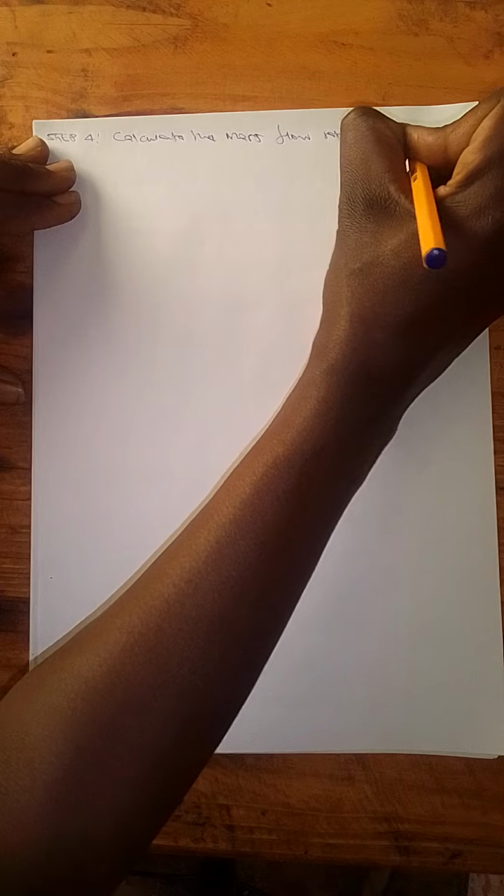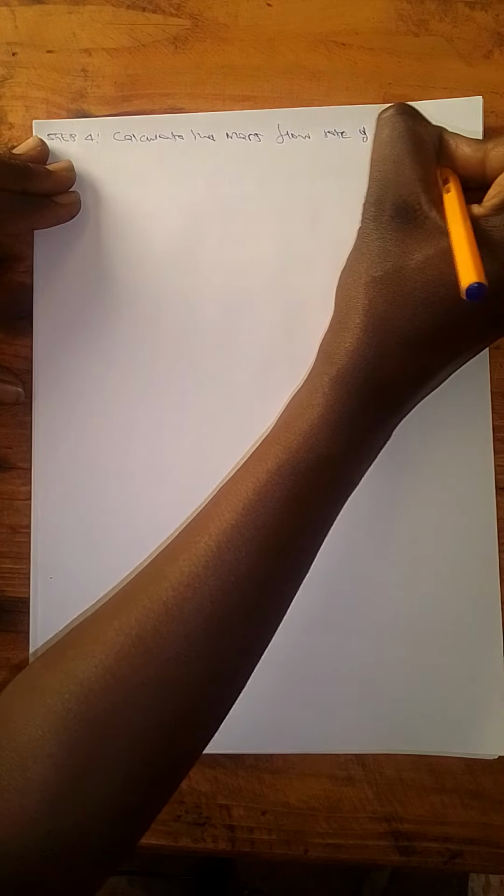Let me write it down: calculate the mass flow rate of H3PO4 in the H3PO4 solution.